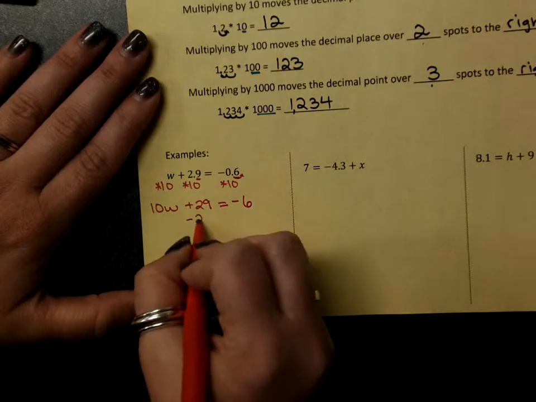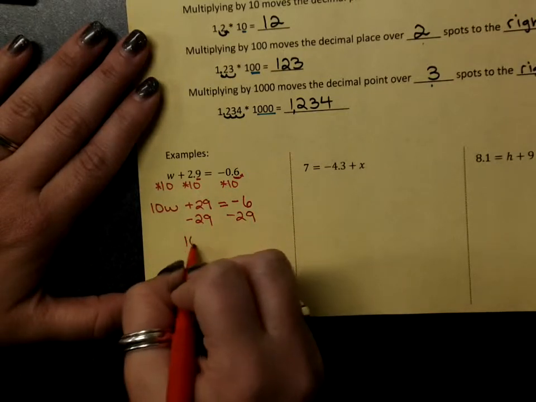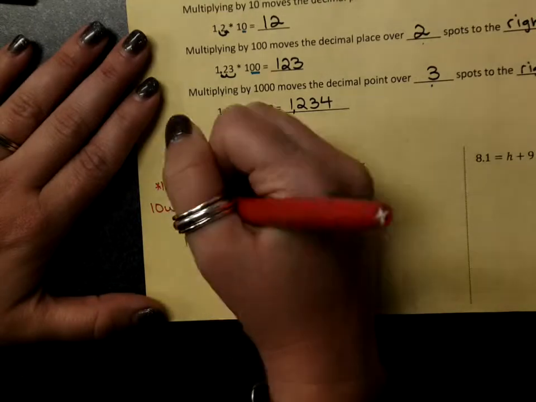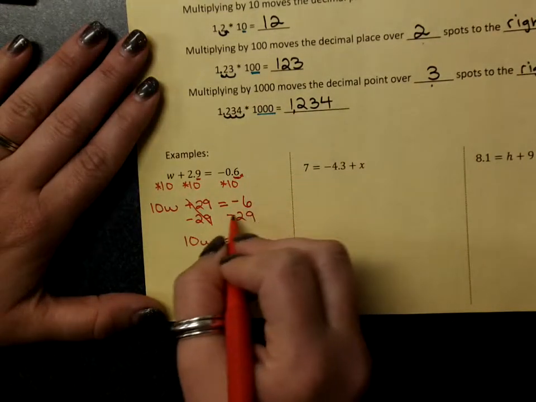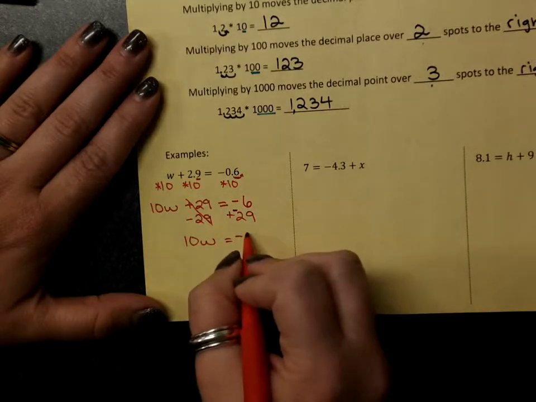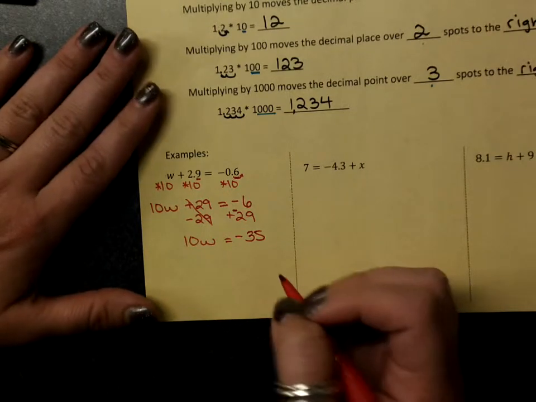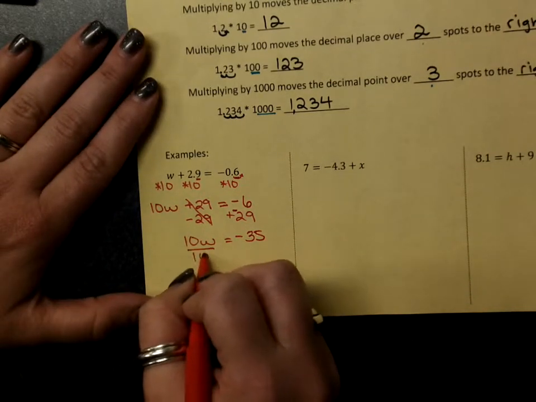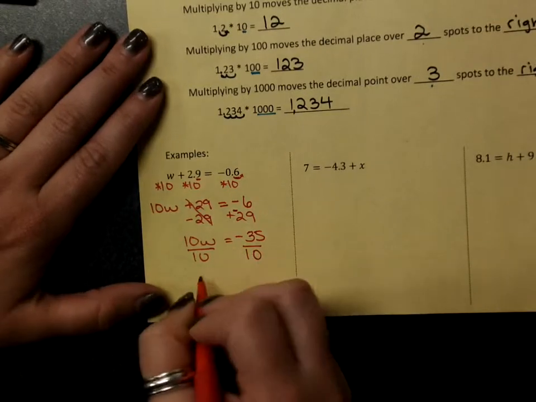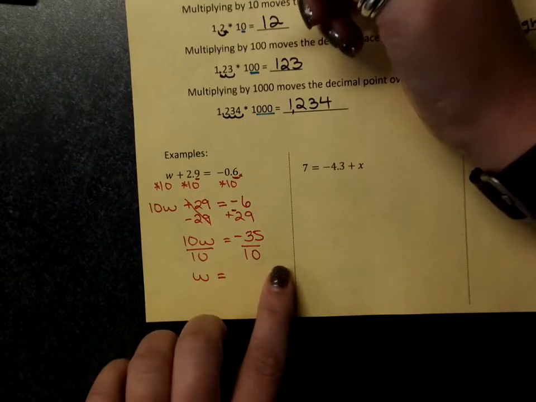We're going to move the 29 using subtraction. That gives us 10W. Those are gone. Negative 6 minus 29, we can keep change. We should get negative 35. And then divide by 10, divide by 10. W equals, now negative 35 divided by 10.